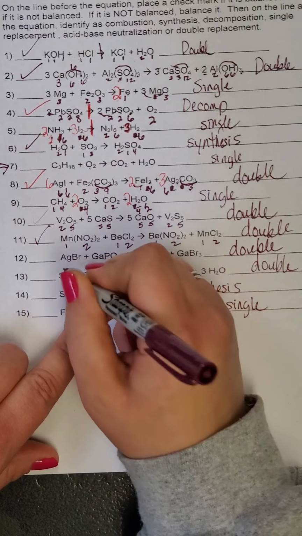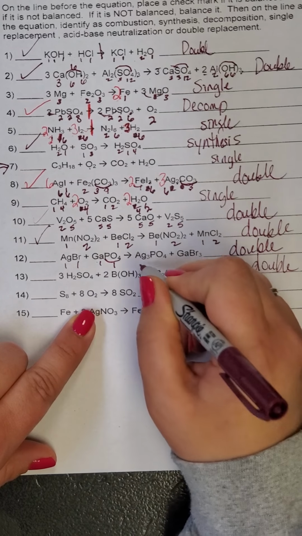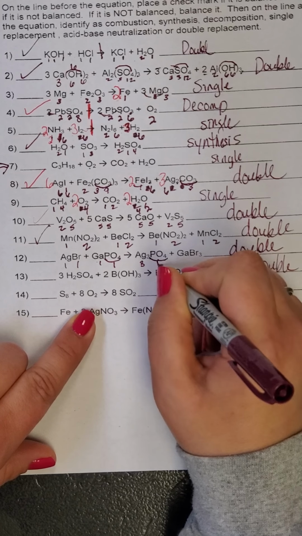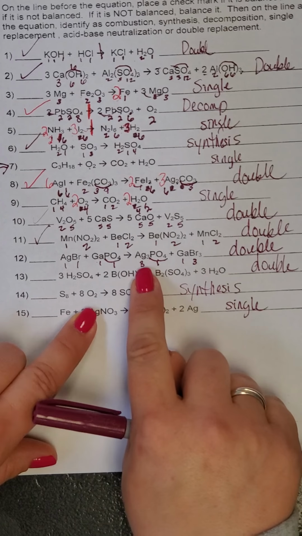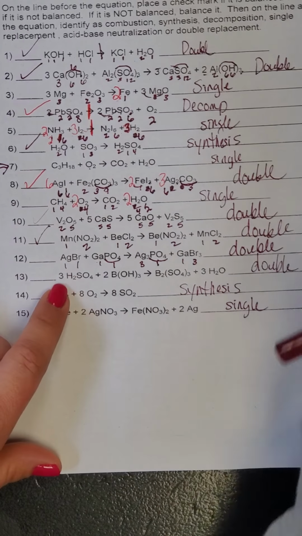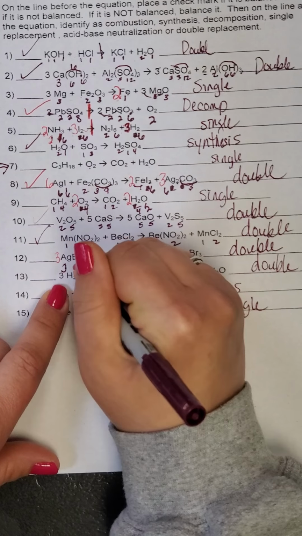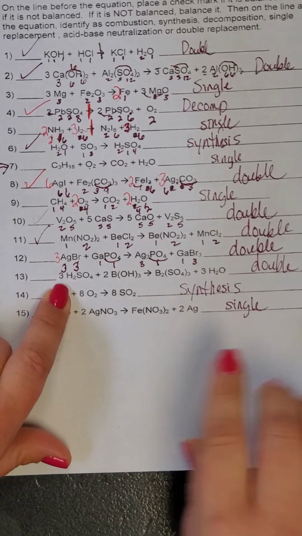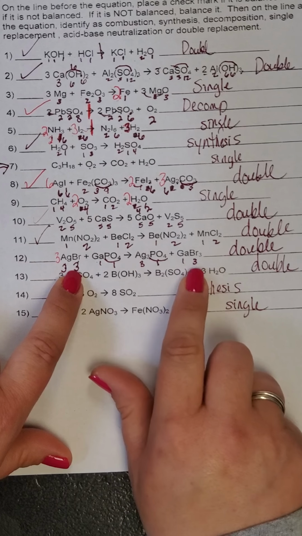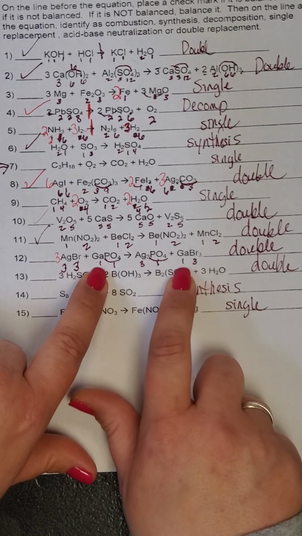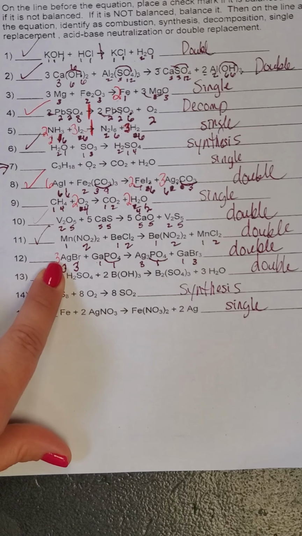12. 1, 1, 1. Keep your polyatomic together. Make it 1, 3. Polyatomic, there's one of those. 1, 3. 3 silvers, 1 silver. That now gives me 3 silvers and 3 bromines. So now let's start over our counting. 3 silvers, 3 silvers, 3 bromines, 3 bromines. 1 gallium, 1 gallium, 1 phosphate, 1 phosphate. That balanced it.